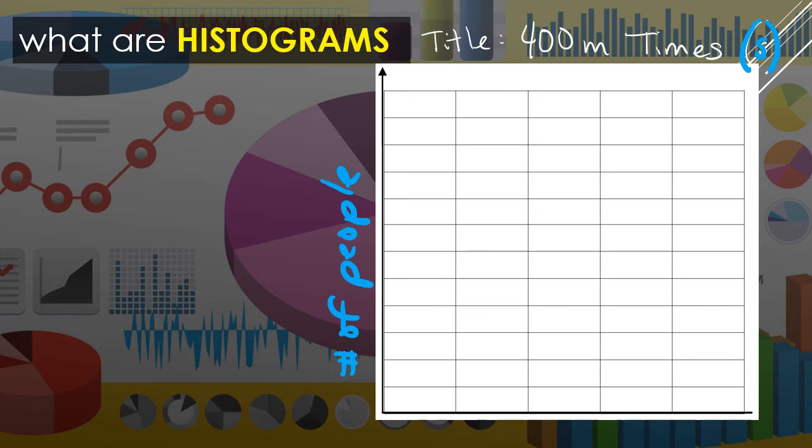And across the bottom, we're going to list out our intervals here. So we have 60 to 64. Actually, use a different pen for that. So we have 60 to 64 is our first section. 65 to 69. 70 to 74. 75 to 79. And 80 to 84.